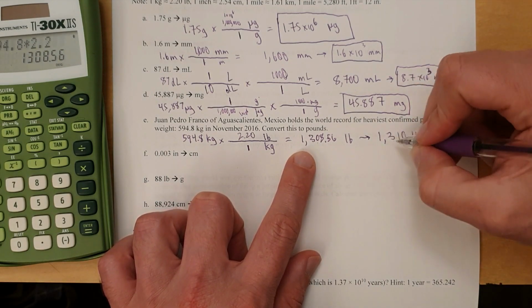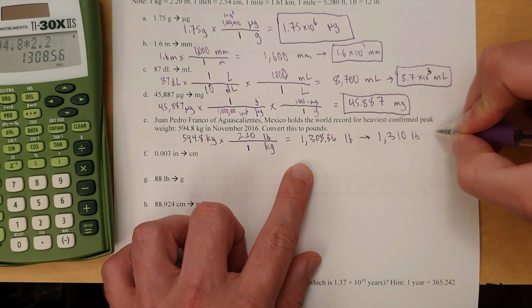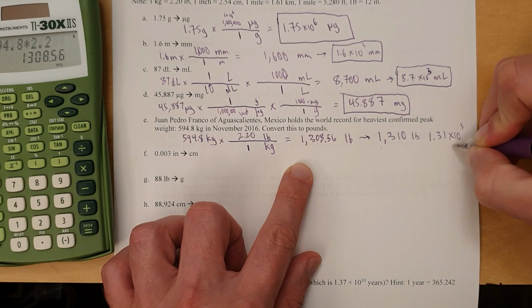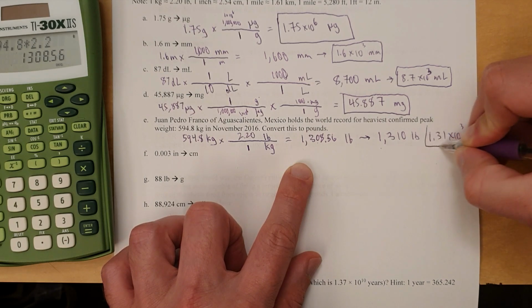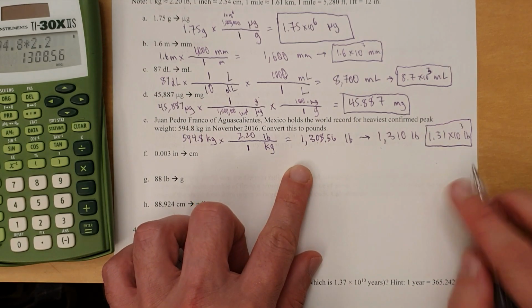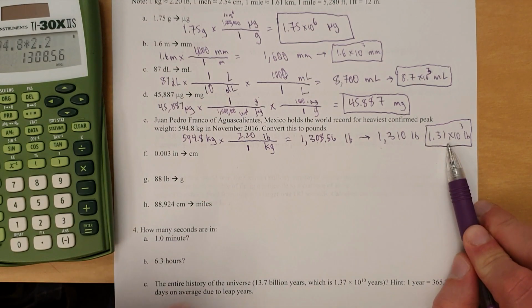And then, of course, you want to make that scientific notation, which would be 1.31 times 10 to the third pounds. There we go, because that number's over 1,000. We have to write that as scientific notation.